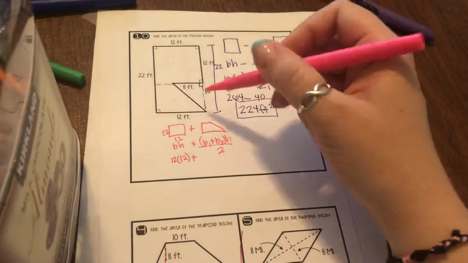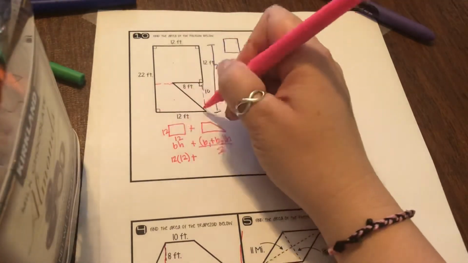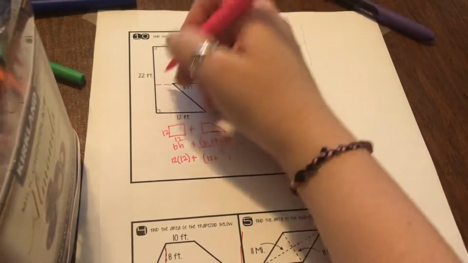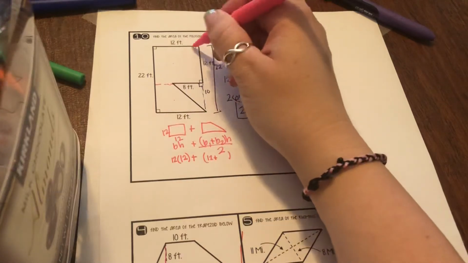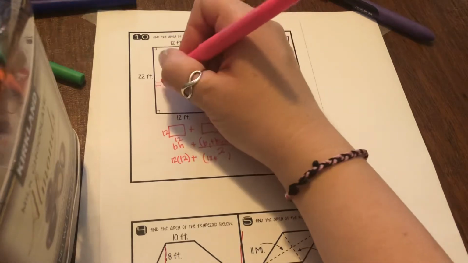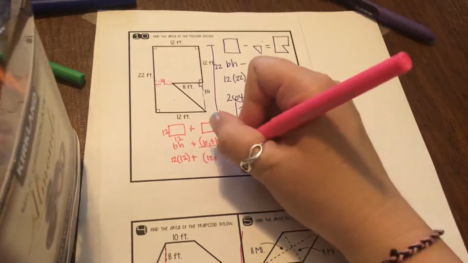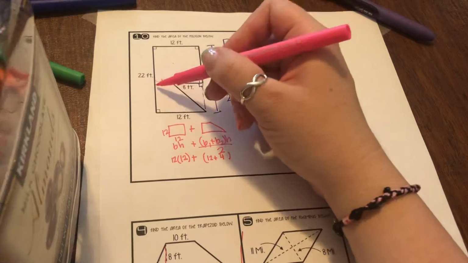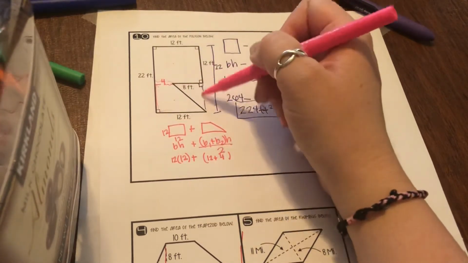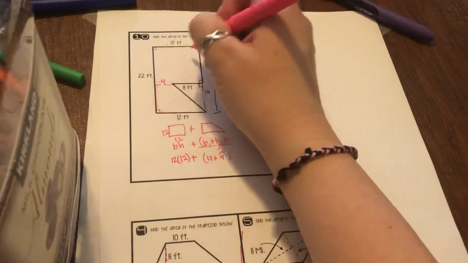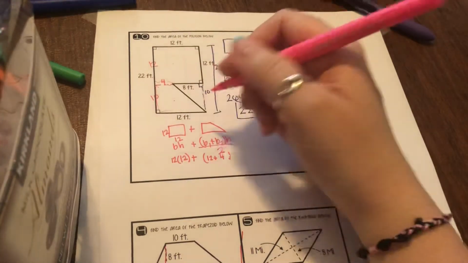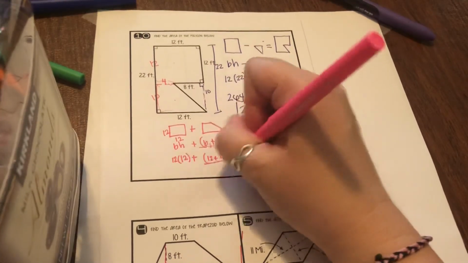Plus my trapezoid right here, I know the one base is 12. Plus I need to find this base right here. Well, this is 12, this is 12. 8 plus what makes 12? 4. So this little part right here is 4. My height that connects this base to this base is right here, which is the same as this. We already figured that out to be 10. Because from here to here is 12. 12 plus what is 22? 10. So my perpendicular height was 10.